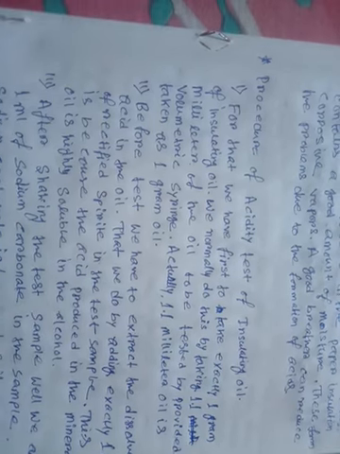The procedure of acidity test of insulating oil. At first, we take the insulating mineral oil in a test tube. Then we add the sodium carbonate.